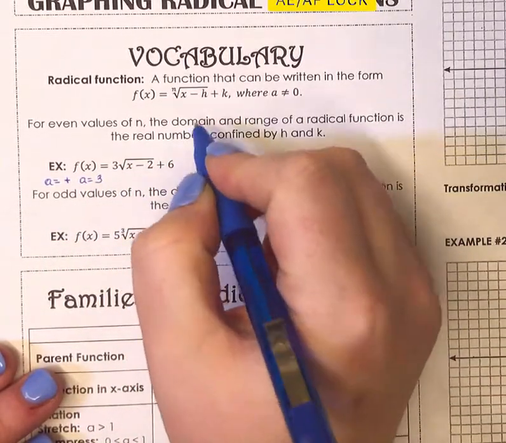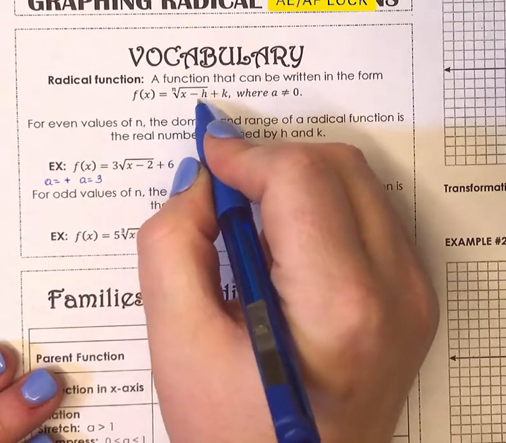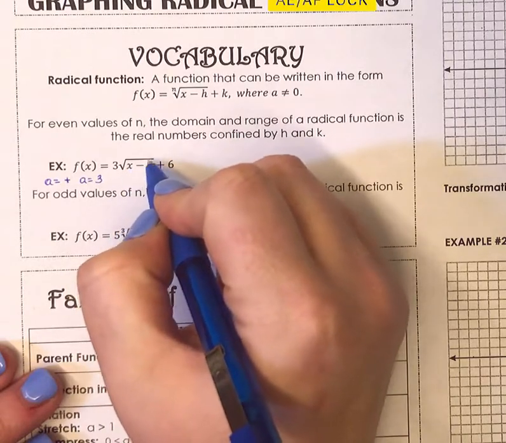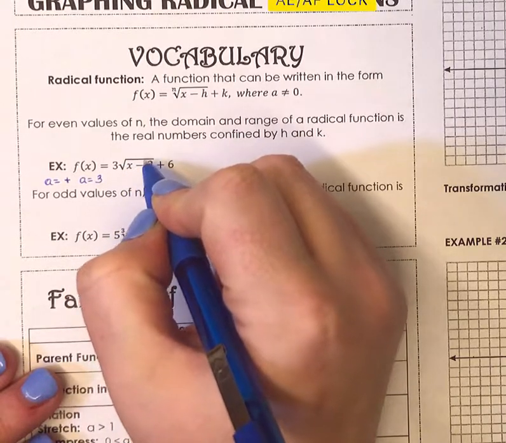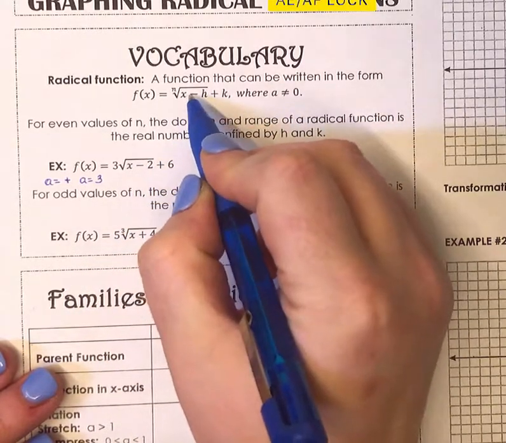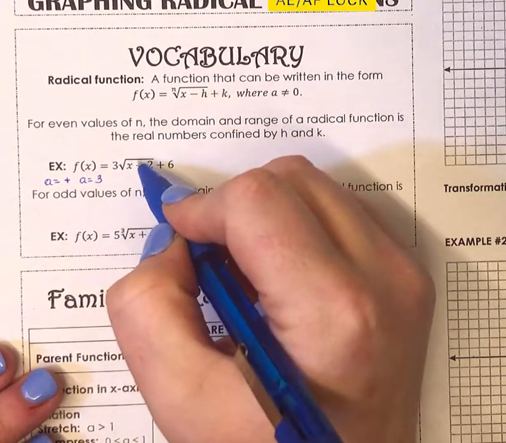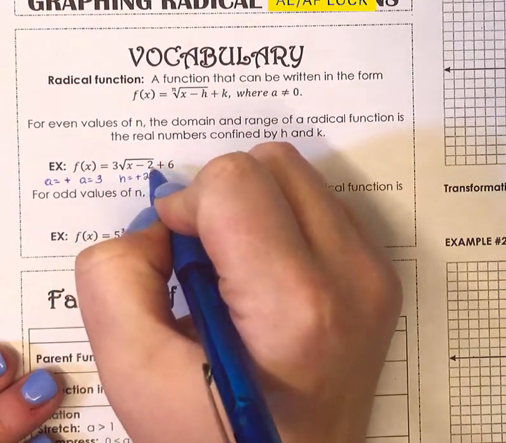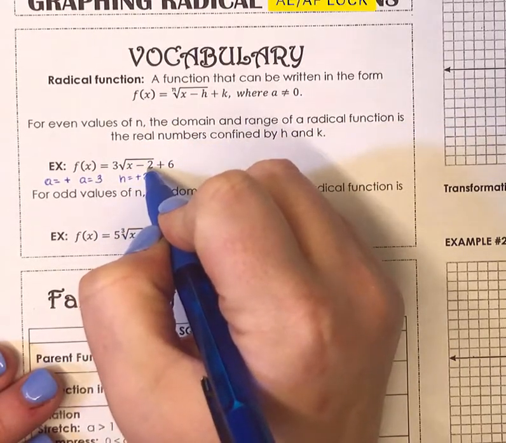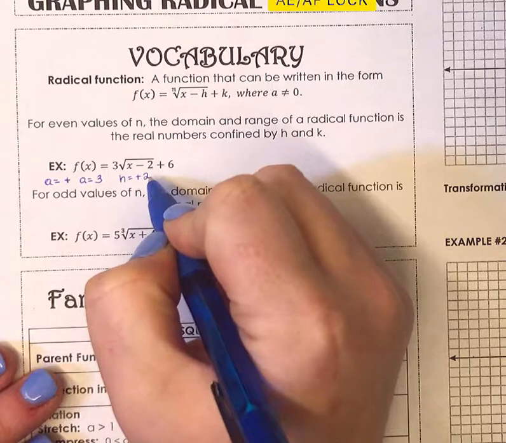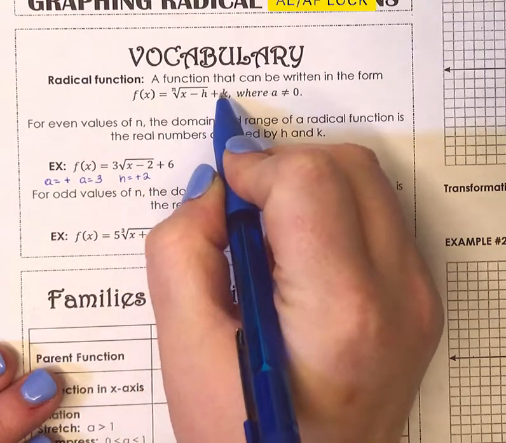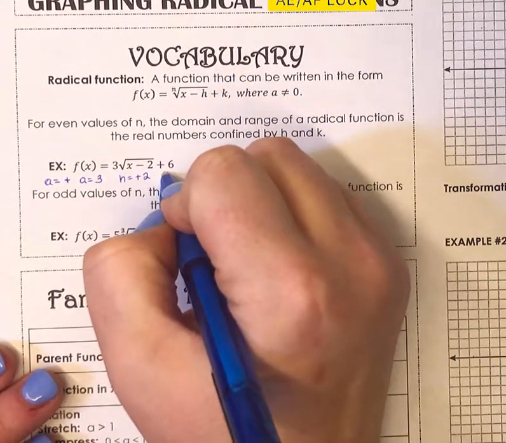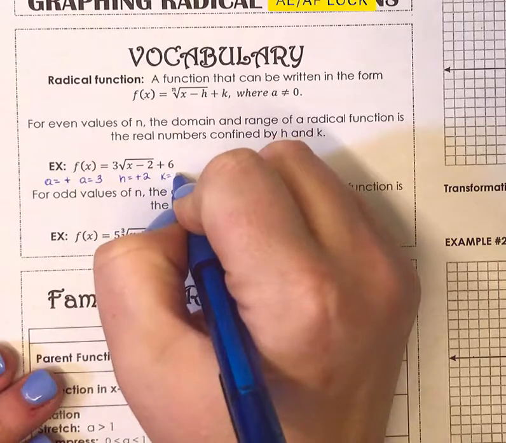Then we determine our h value and our k value. The h is inside with the x. We want to know what value would make the inside of the radical, the radicand, a value of 0. Notice that it says x minus the h, and this says x minus the 2. That means that the h value is actually equal to a positive 2. And we know that 2 minus 2 gives us 0, so that's why h will be the value of 2. We also determine the k value, which is what's added or subtracted, not multiplied. So our k value is a positive 6 because we're adding 6.